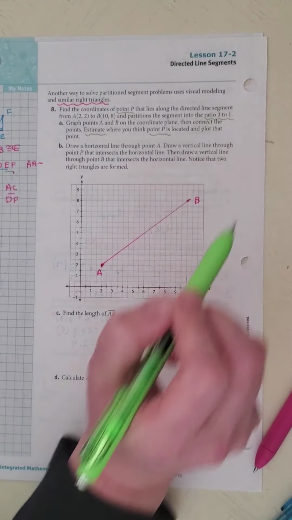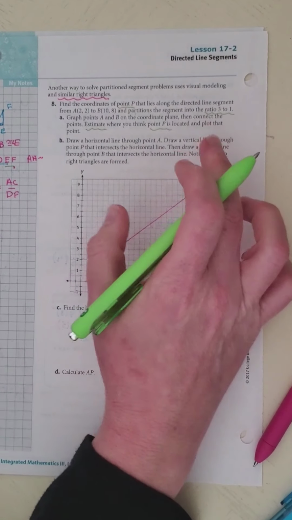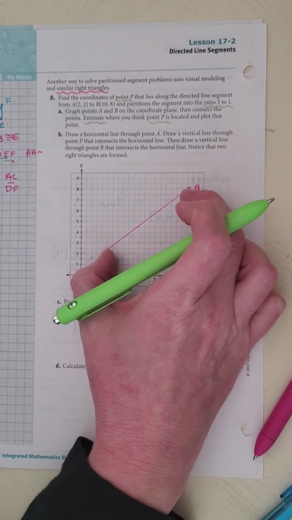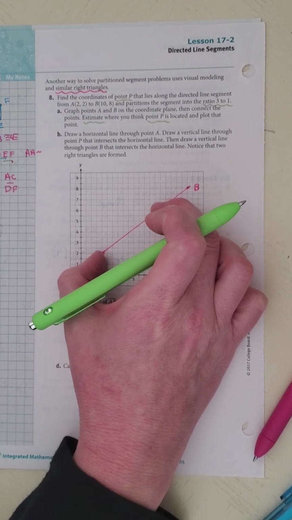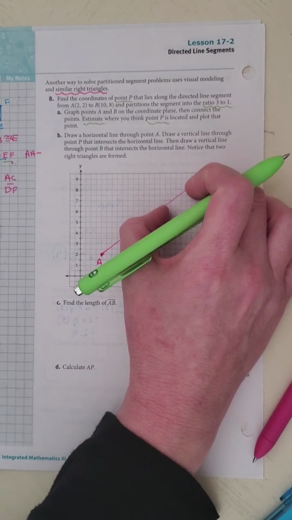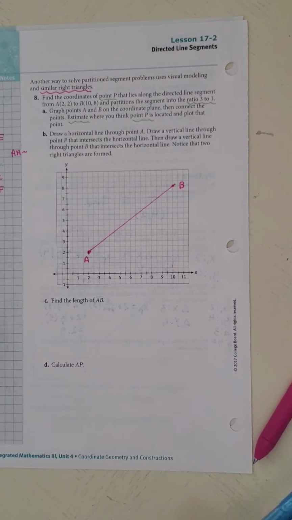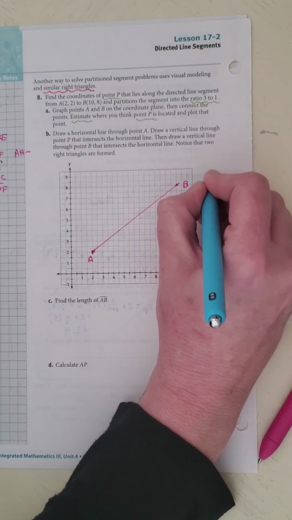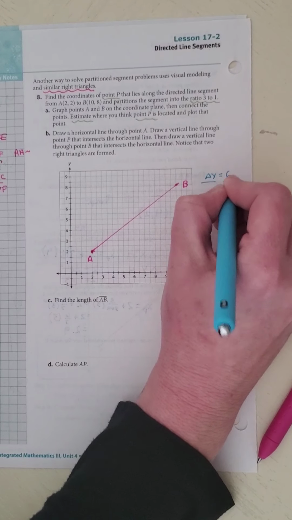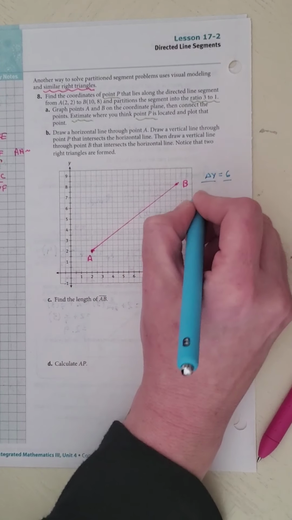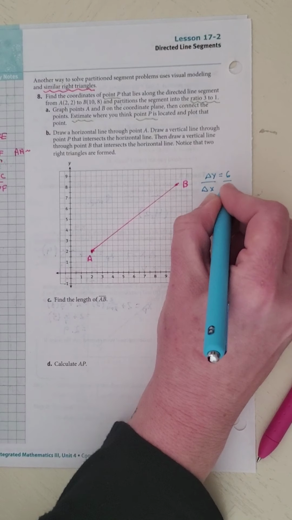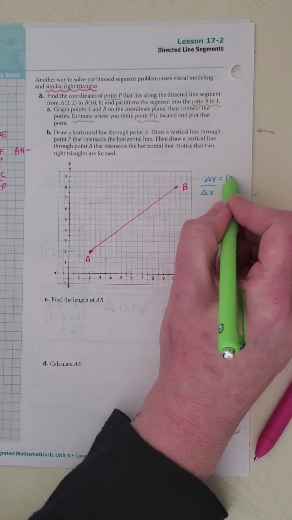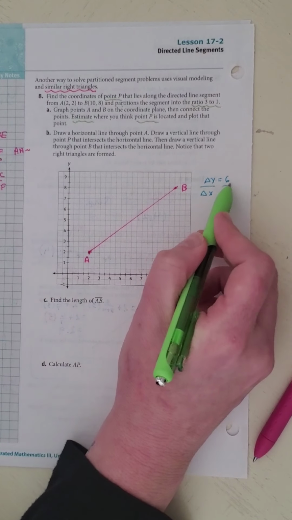If it's in a ratio of 3 to 1, that ratio is going to divide this line segment into 4 pieces, where 3 of them will be from A to P and 1 of them will be from P to B. So if I were to find the slope of this line, which is rise over run, I rise 6 units, so delta Y is 6, and I run 8 units, so delta X is 8. I could simplify this if I wanted to, but I don't need to, because remember, what I want to do is divide this rise and run into 4 segments.